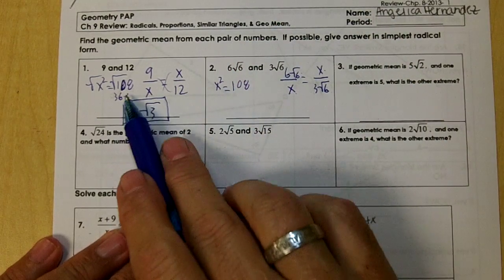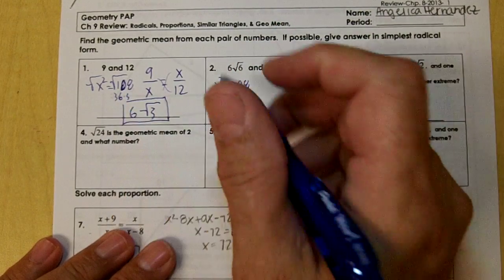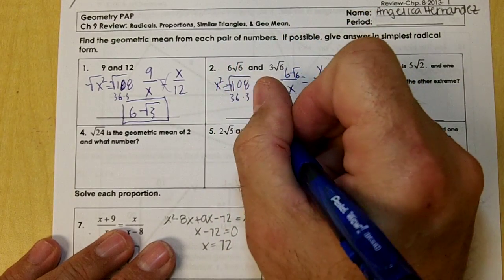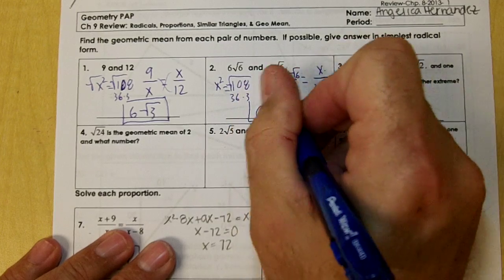And just by coincidence, it's the same answer as this, isn't it? You could turn 108 into 36 times 3. So the answer would be 6 square root of 3.